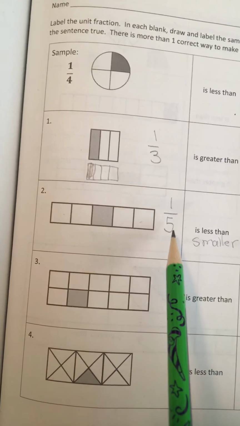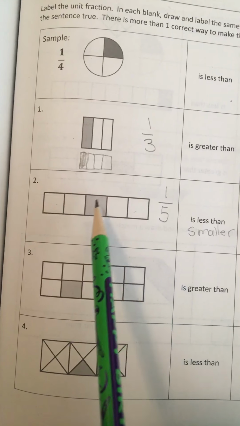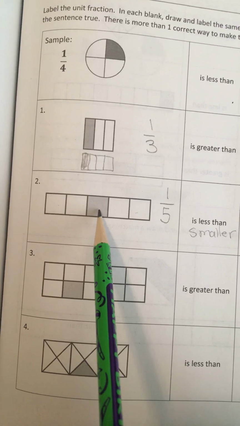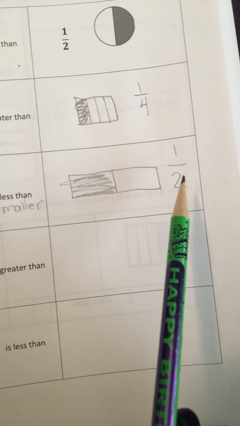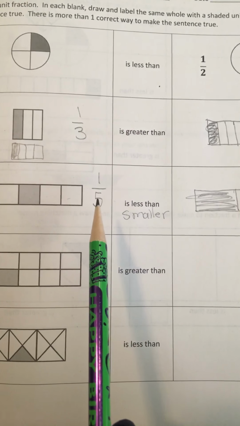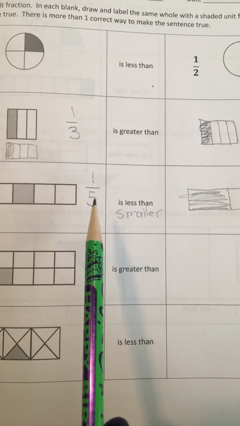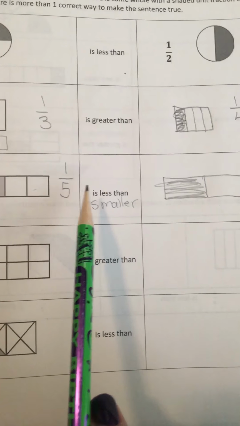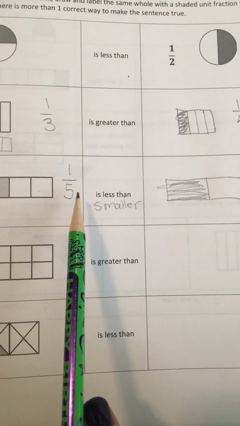Because again, it's smaller because you had to divide it with 5 people. You had to share with 5 people. Over here, you only had to share with 2. So 1/5 is going to be smaller. The more you divide it up, the smaller your piece is.